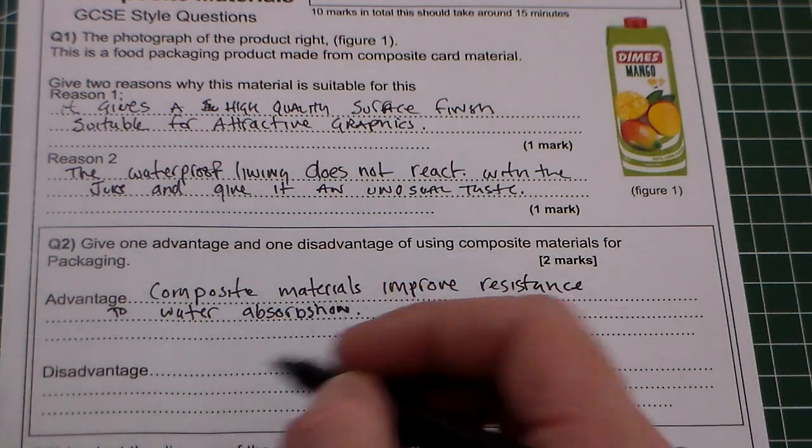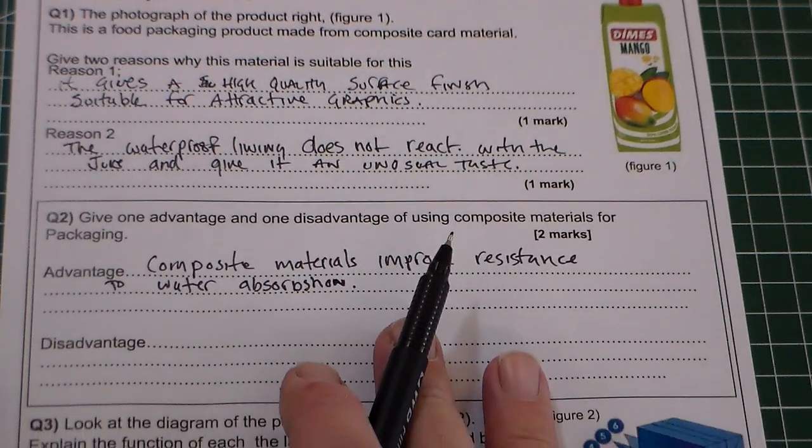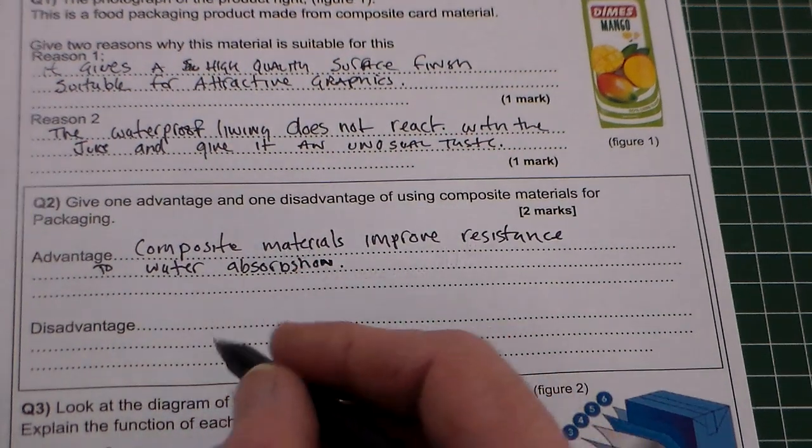And disadvantage. Now, the main disadvantage for these types of materials is because they're laminated together, and it's plastic, metal, and card. It is hard to recycle them.